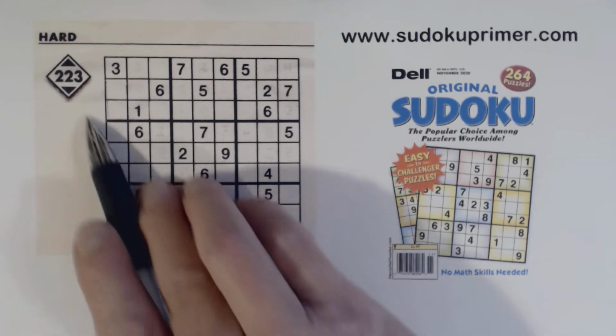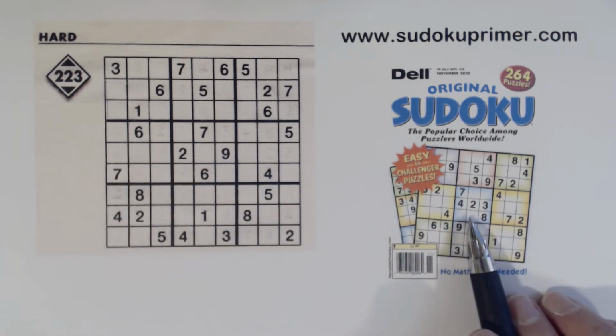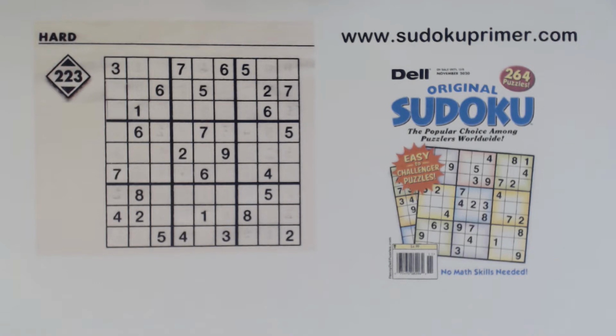This is puzzle 223 from Dell Original Sudoku, November 2020. This is the answer sheet to the pop quiz that I made in the previous video. A pop quiz is where I fill in the numbers and you see if you know how I got each number. There were some tricky spots in this puzzle, and this answer sheet will explain each step.